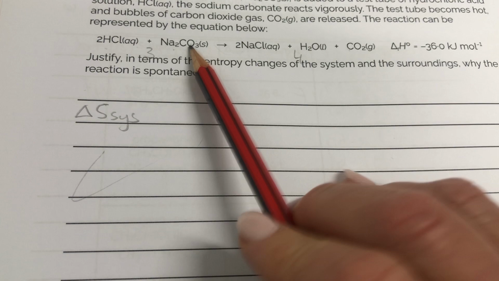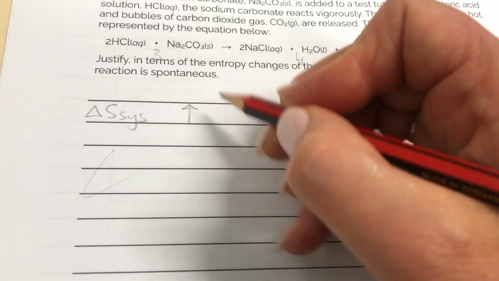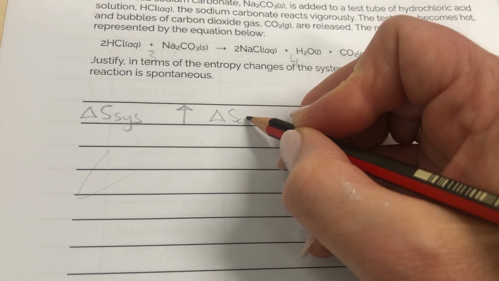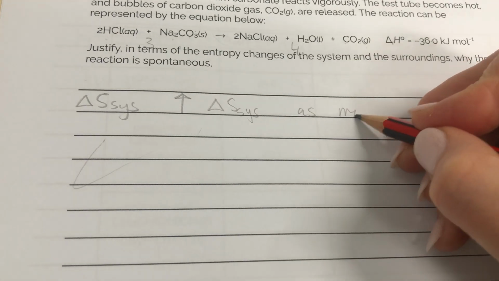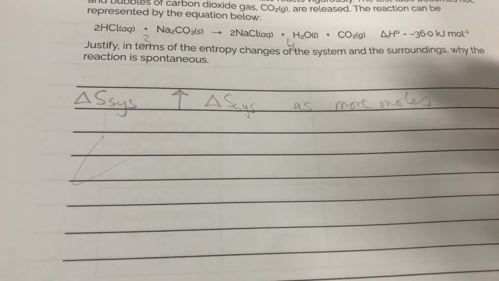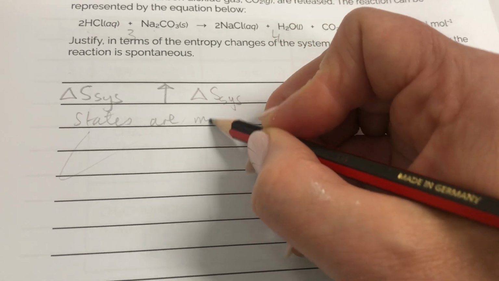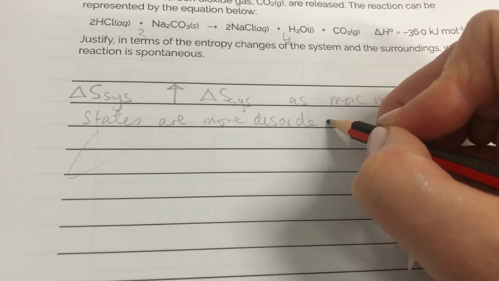We've got a solid on the left and no solid on the right. So we are increasing the entropy of the system, as we are getting more moles and our states are more disordered. So total, we get more disorder here.